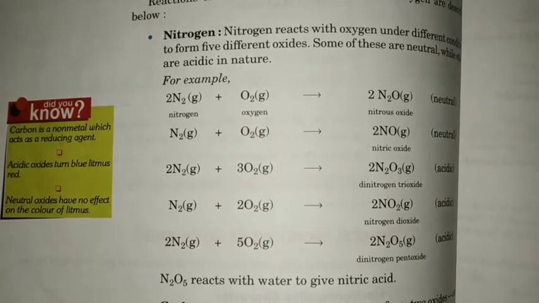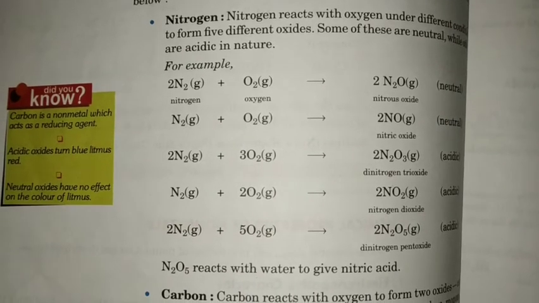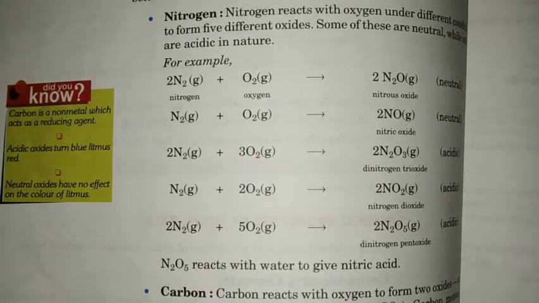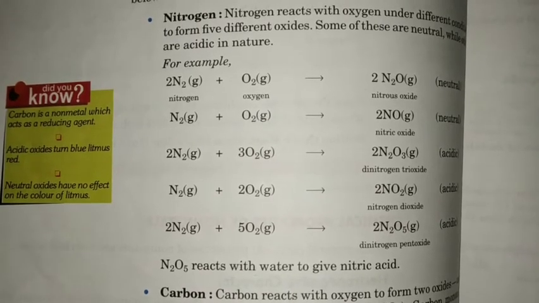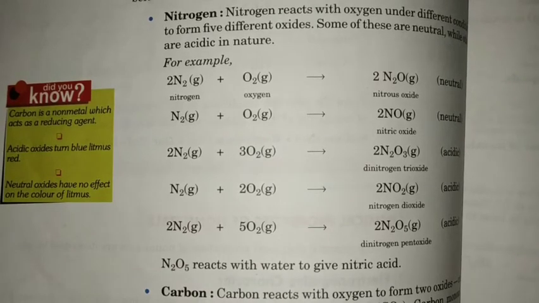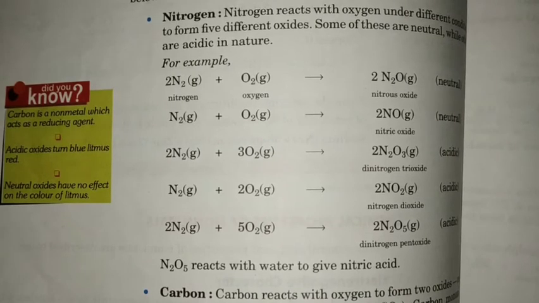Hence we confirm that this substance is acidic in nature. Now nitrogen plus oxygen, what will it give? The fourth compound is nitrogen dioxide. This is also acidic in nature. The fifth one is dinitrogen pentoxide. This is also acidic in nature.